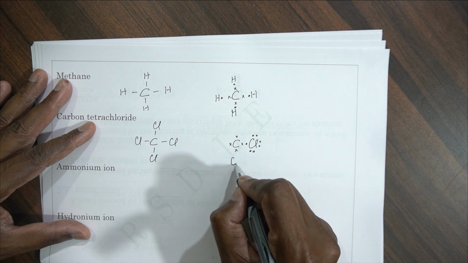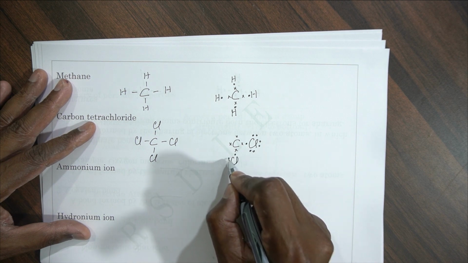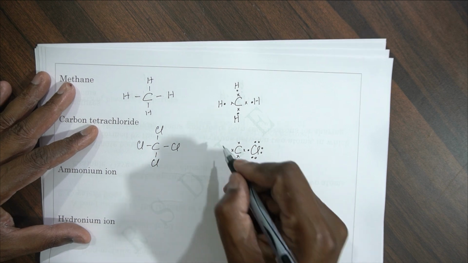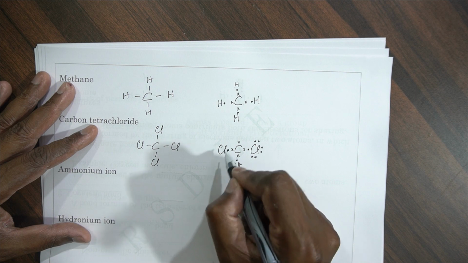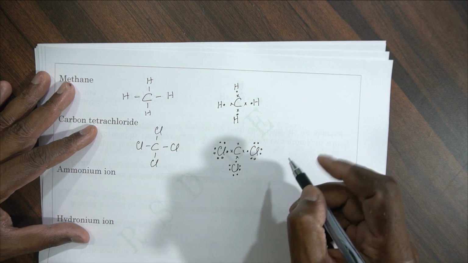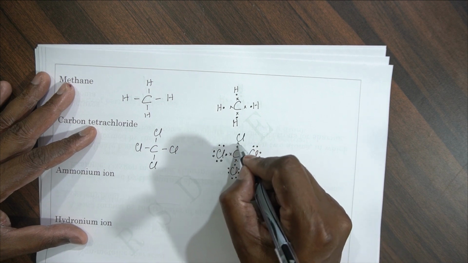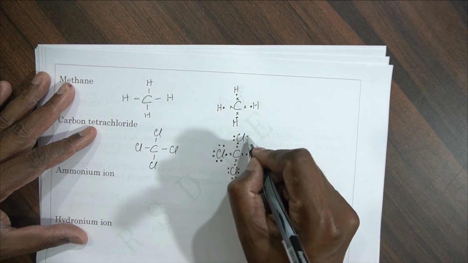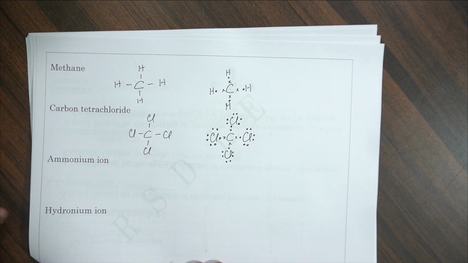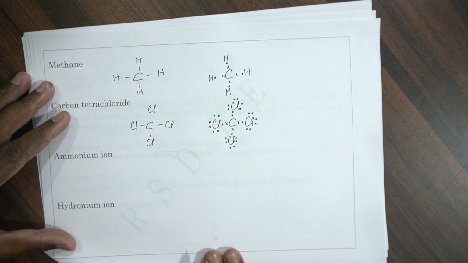The next chlorine atom comes here. Here also there are 7 valence electrons. Only 1 is involved in the bonding. And the third chlorine atom, there are 7 valence electrons. 1 is involved in bonding. The fourth chlorine atom, 1 is involved in bonding, and there are 3 lone pairs here. So this is carbon tetrachloride molecule, electron dot figure.